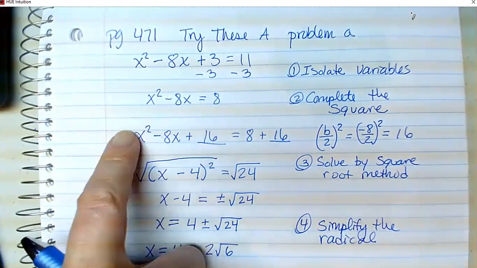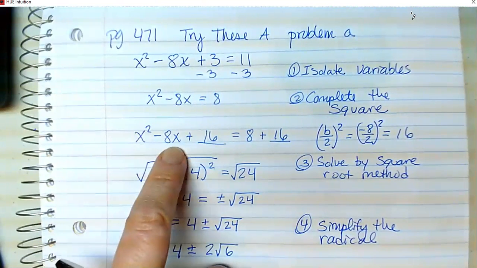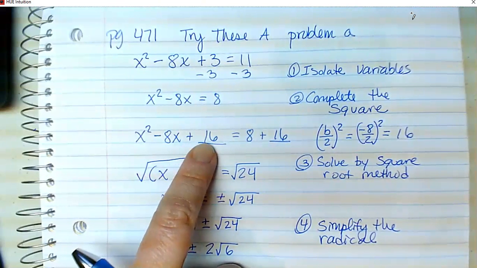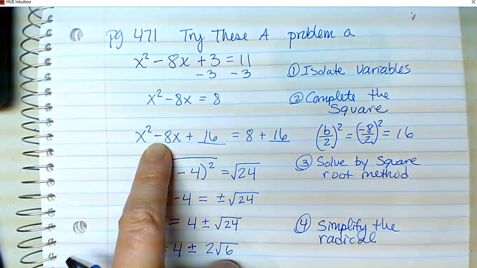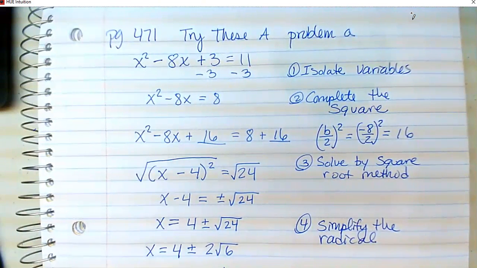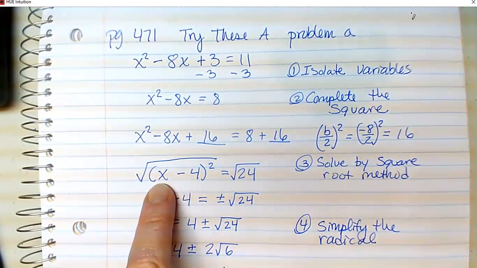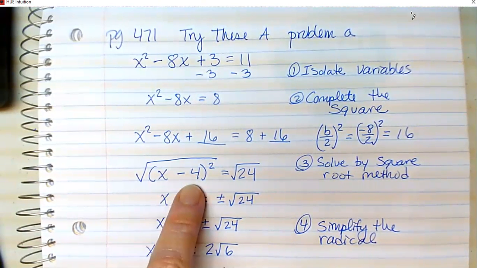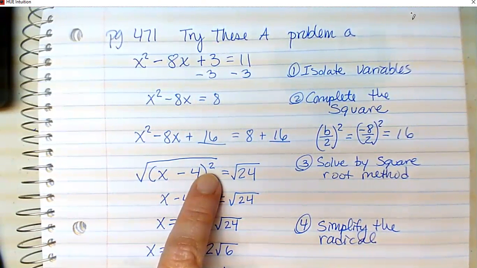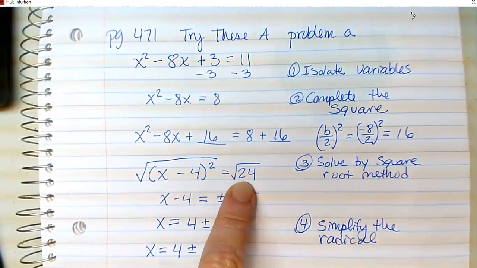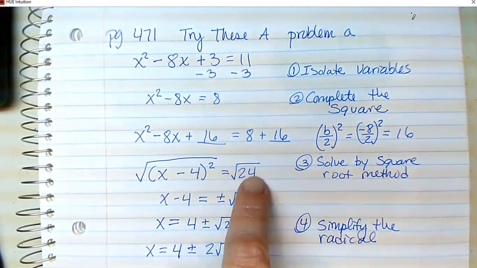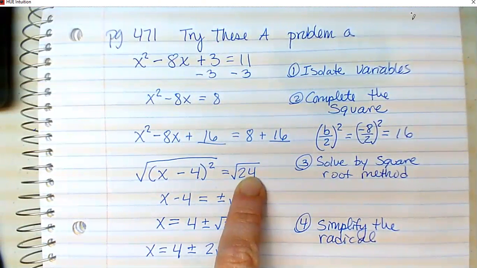So I made a perfect square trinomial over here on the left-hand side. Well, think about it. Factors of 16 that add up to negative 8: negative 4 and negative 4, right? So I factored my trinomial into a binomial squared, x minus 4 squared, okay? And I set that equal to 8 plus 16, which is 24, okay?